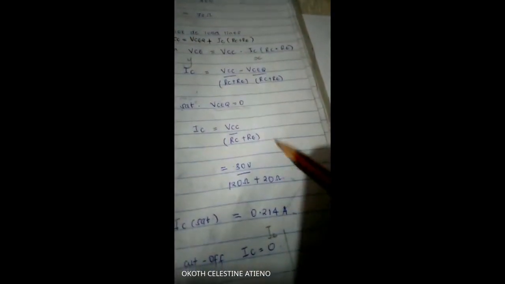You have your IC, which was 0.214, and VCE is 30, and that's your DC load line. You just say VCEQ is equal to VCC, and you're done. That is how you'd get your DC load line.